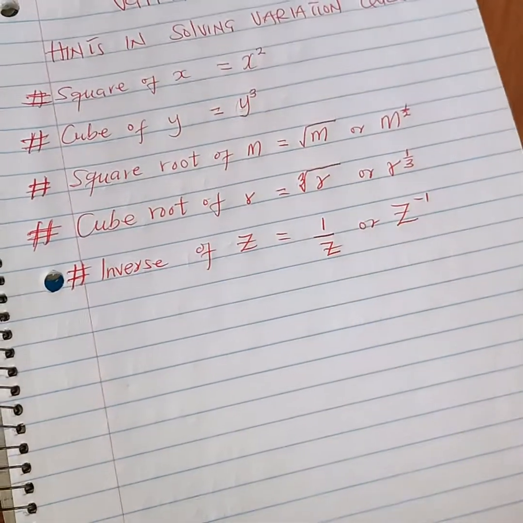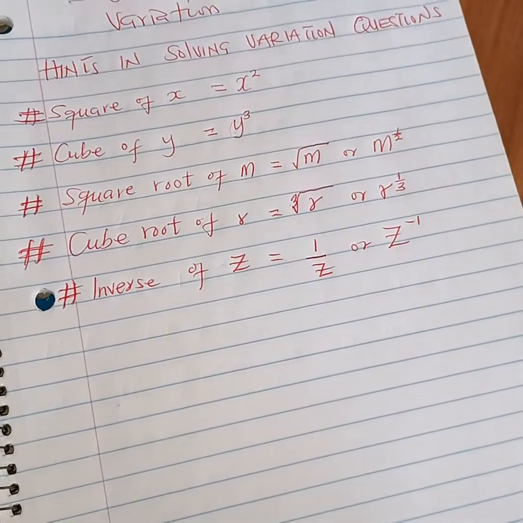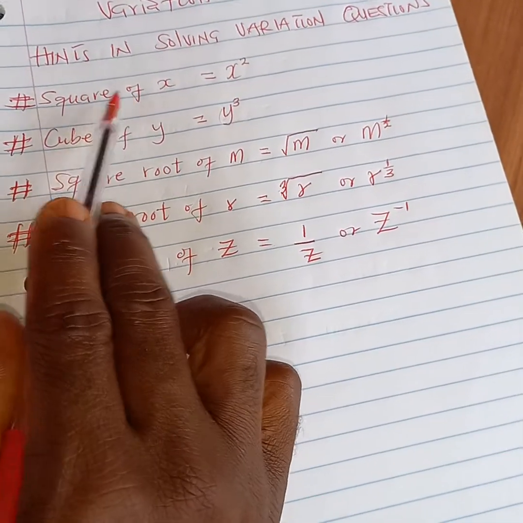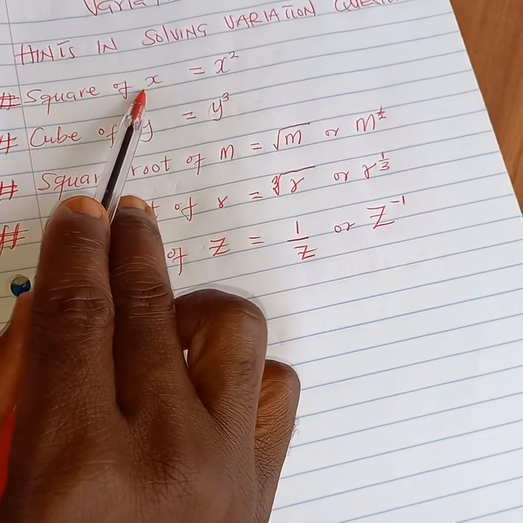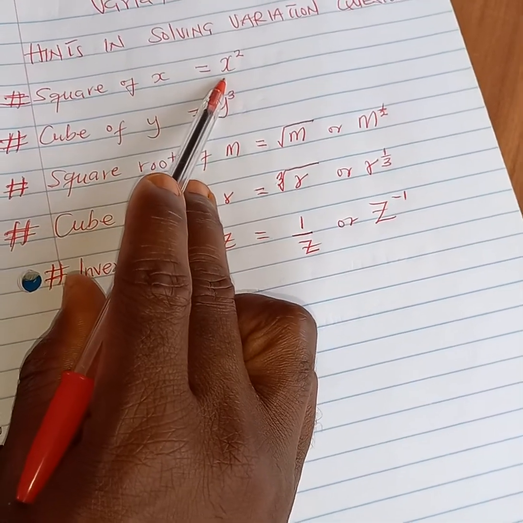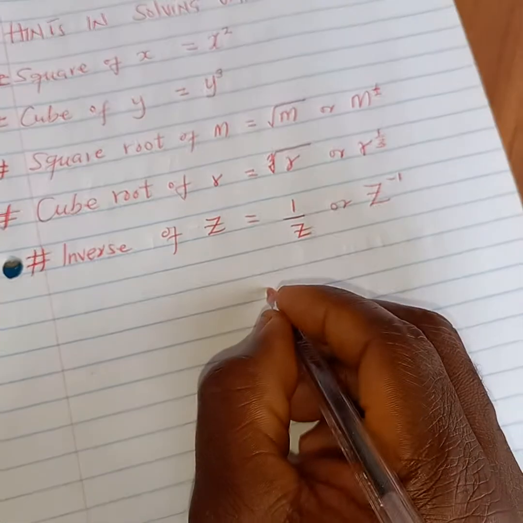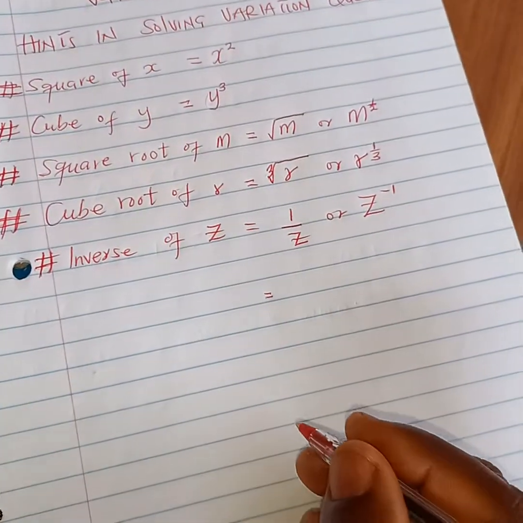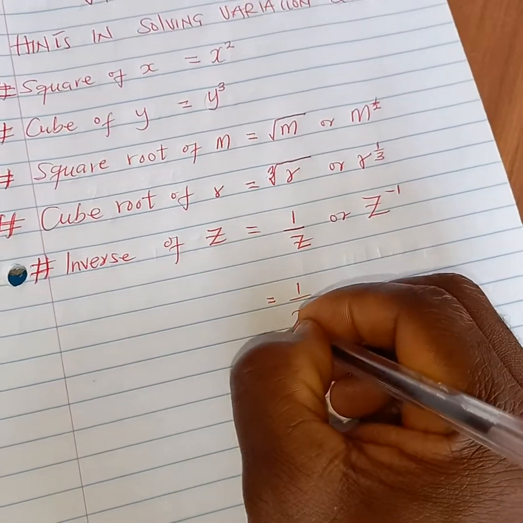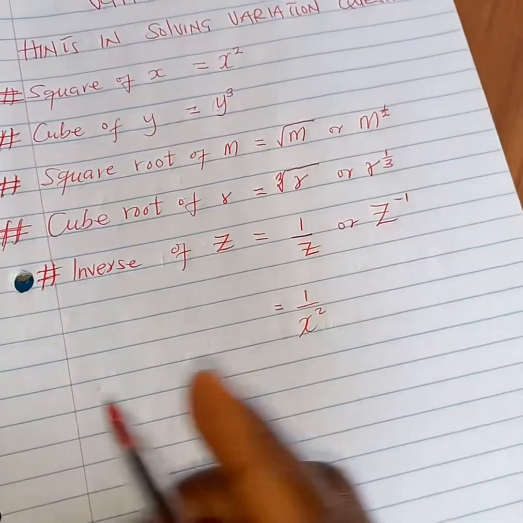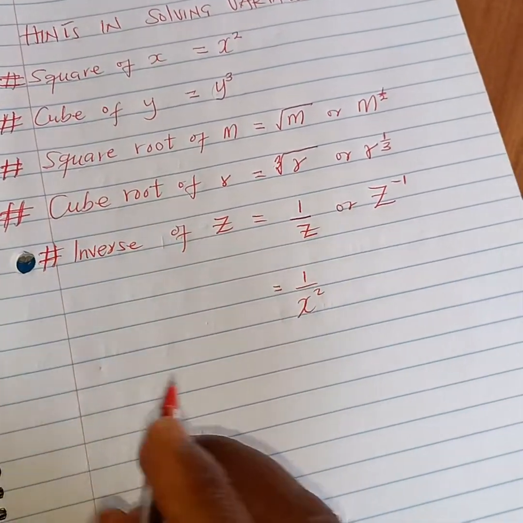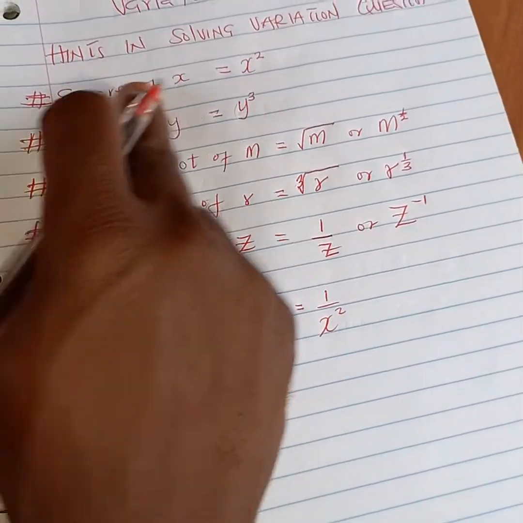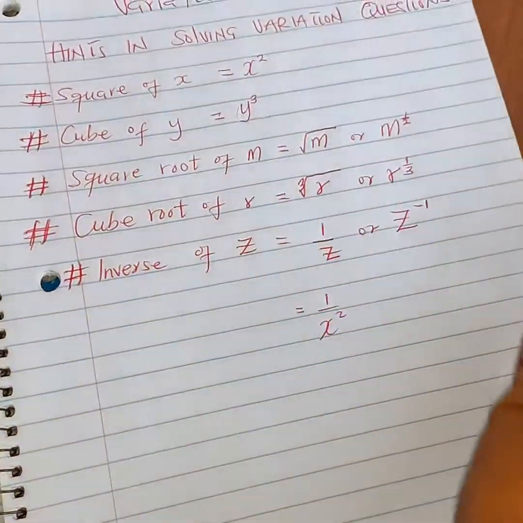But the inverse of z, it could be x varies directly as inverse of square of x. Then it is going to be 1 over x squared. If it happens like inverse of square of x, that is how it is going to be.